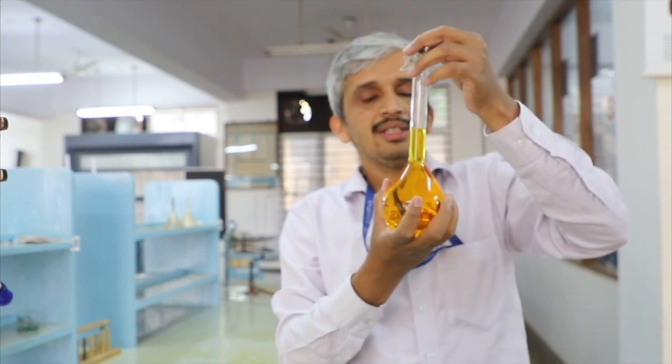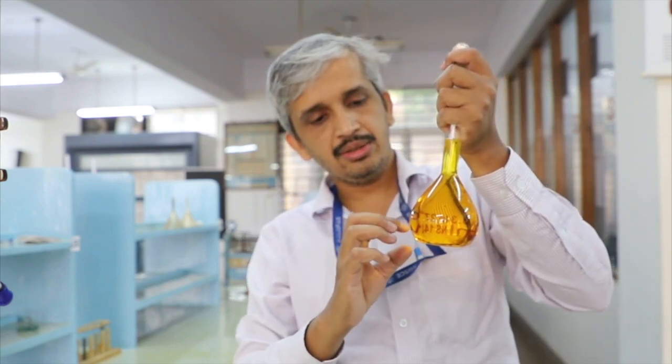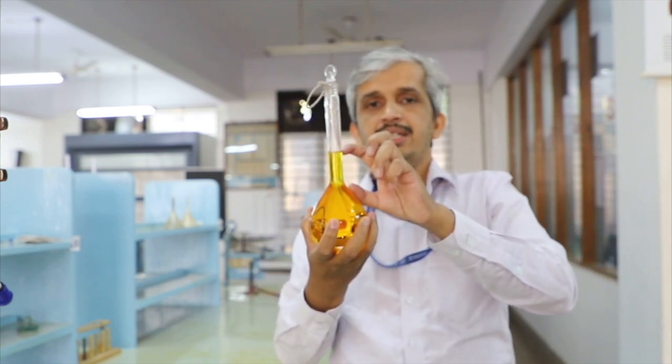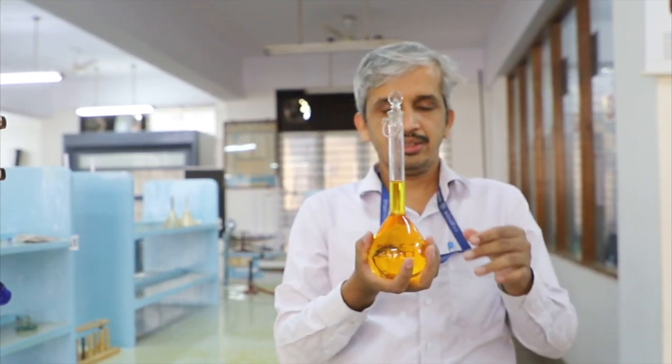So now the solution is ready, but here in the solution there is a concentration gradient. Means the lower portion of the solution is having more potassium dichromate concentration, upper portion will be having less potassium dichromate concentration. So now I have to have a homogeneous solution. To make a homogeneous solution, it should be thoroughly shaken, thoroughly mixed.